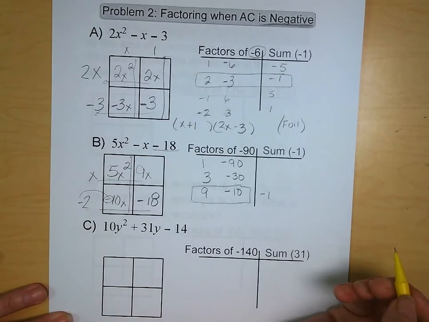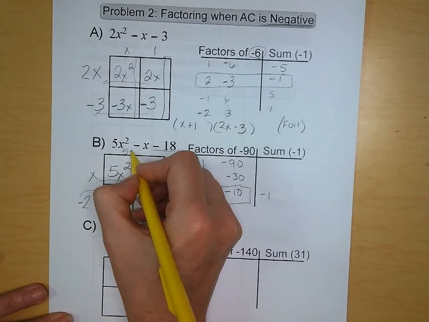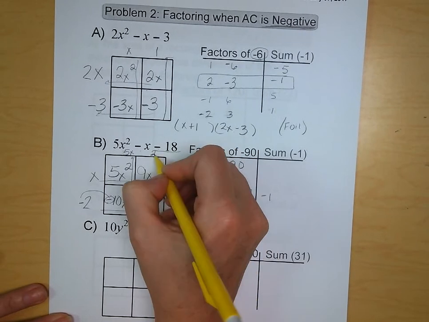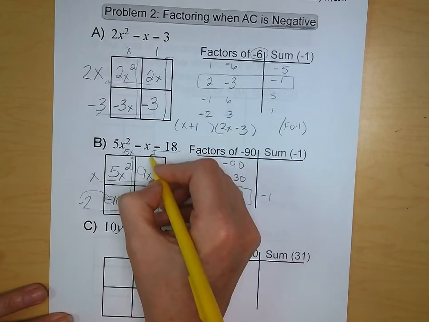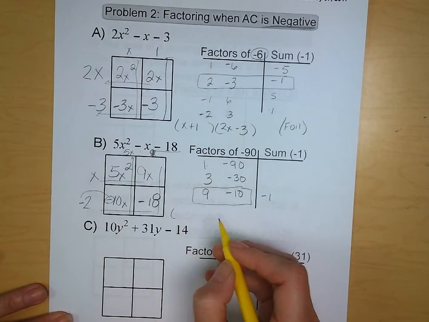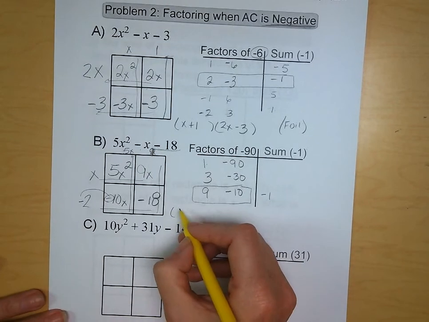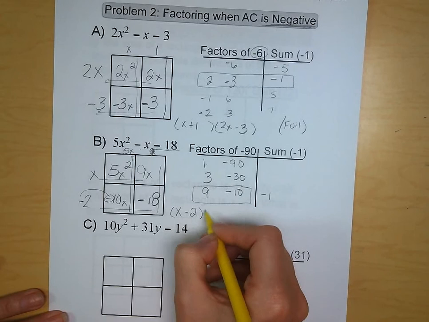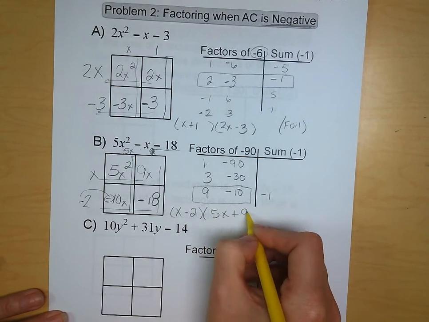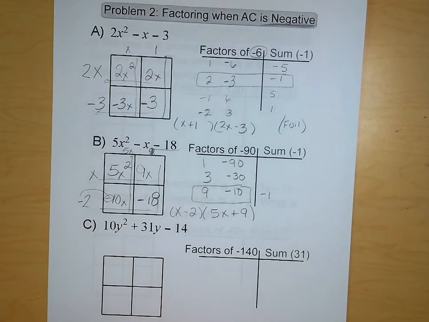First column, we have a +5x, and we have a +9. All right, so our binomials, we've got 5x plus 9 times the quantity x minus 2.